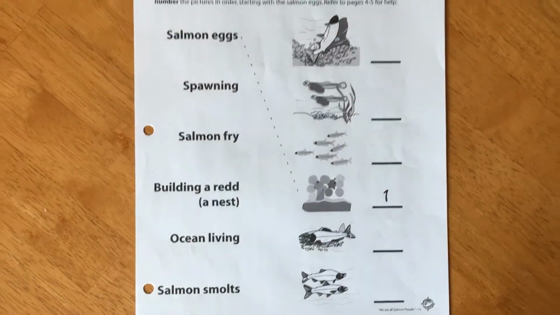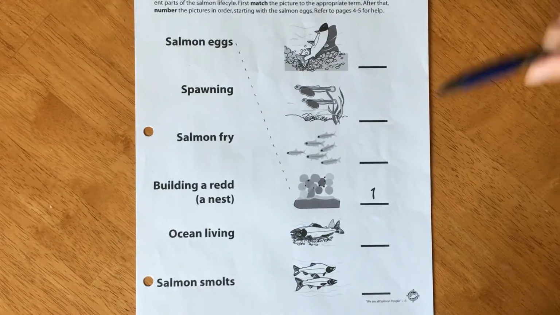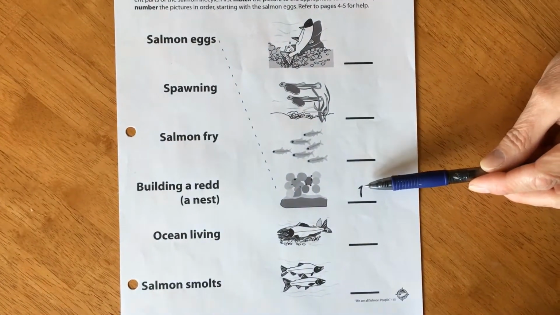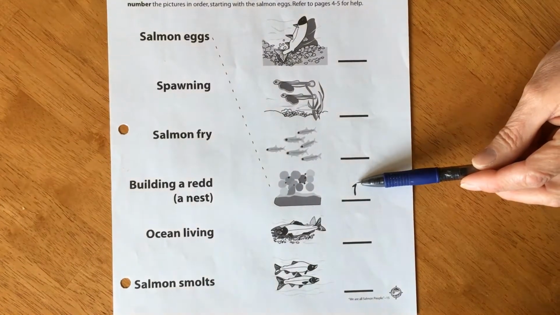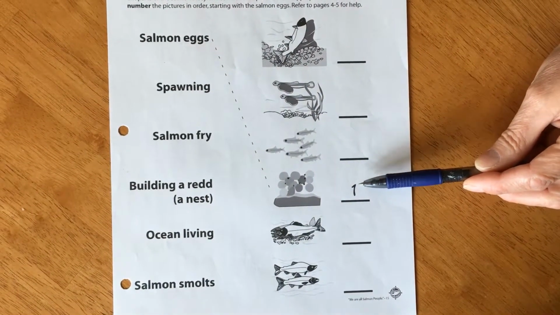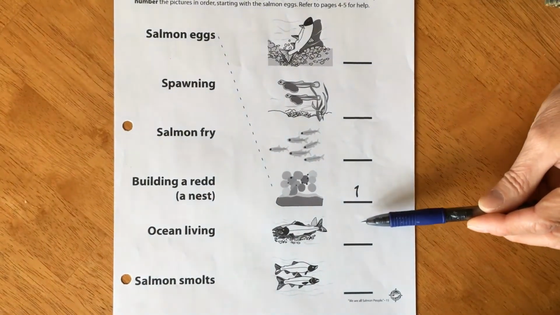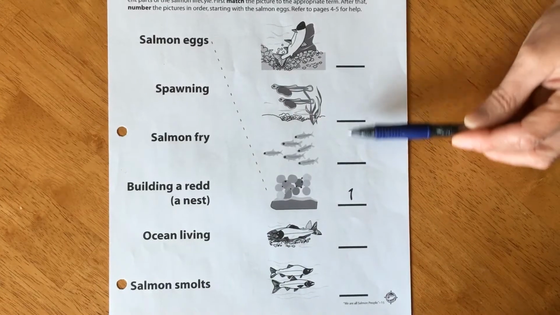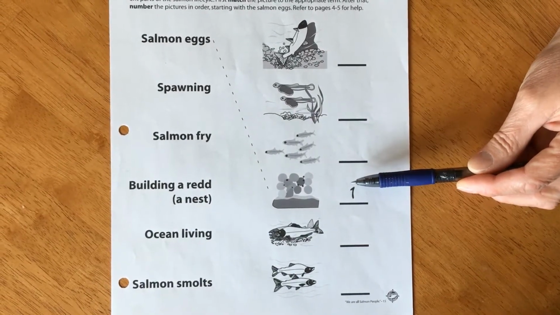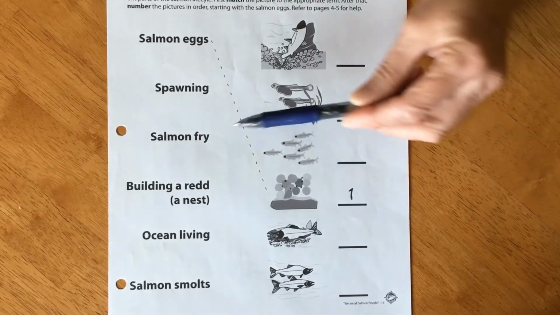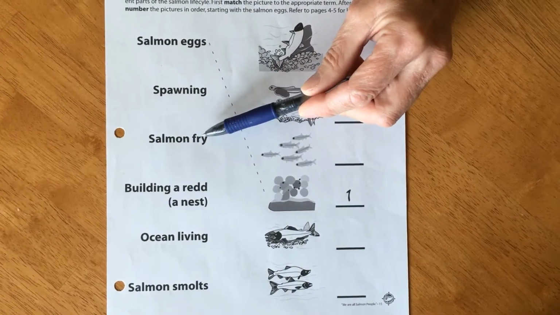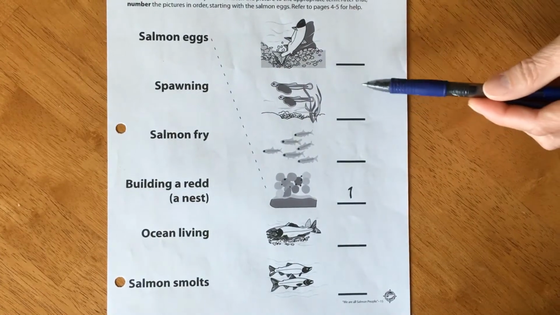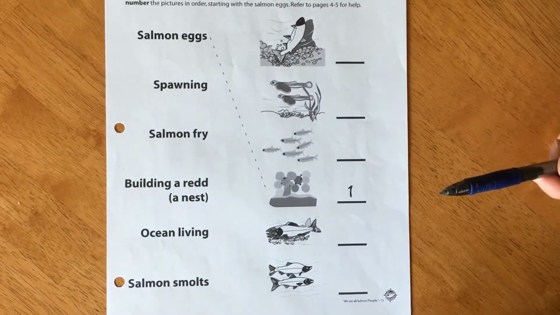Now, after you're all done matching everything up, then come over to this column and number the steps. The first step of the life cycle was to lay eggs, so put a number 1 there. The second step of the life cycle, do you remember what happens to the little eggs? It's when they turn into salmon fry. So whatever picture you matched with salmon fry over here, put the number 2 in the blank.